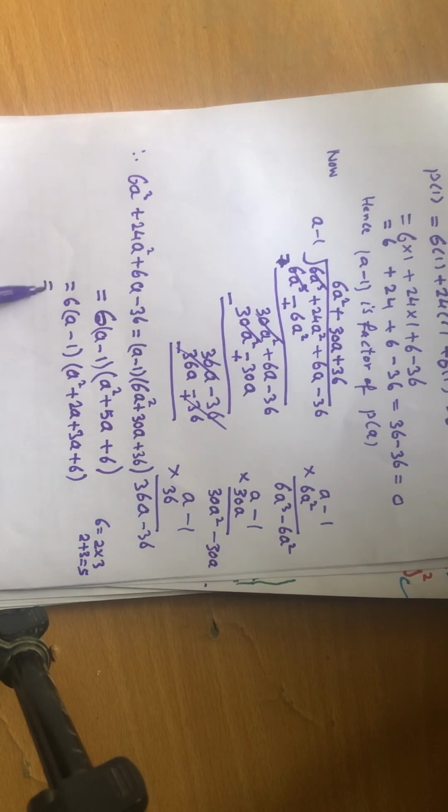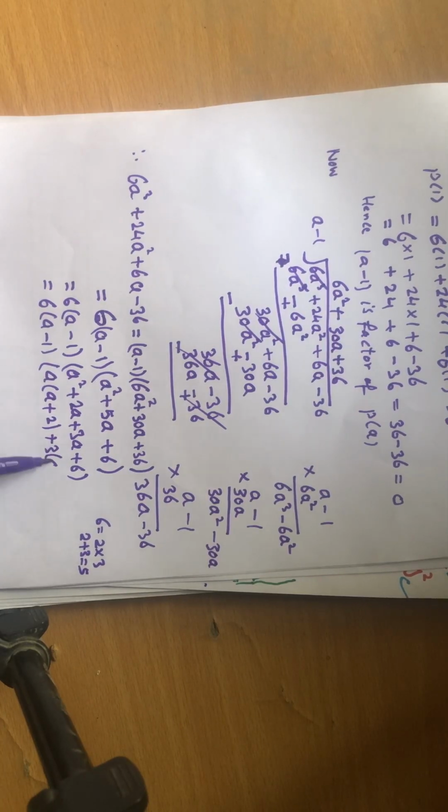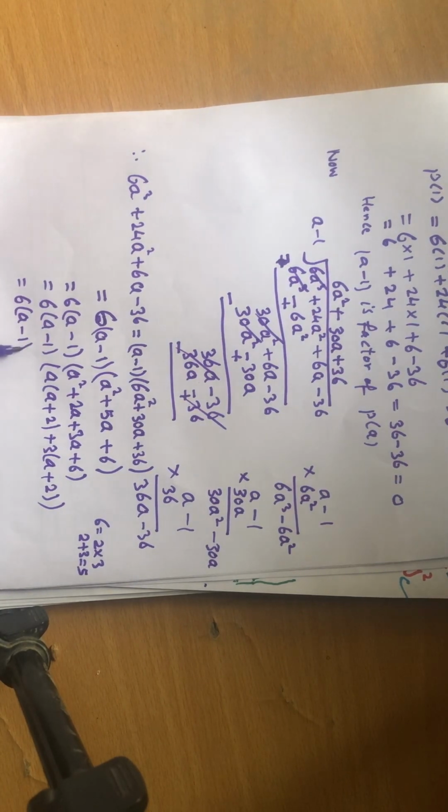Then the next step we already know, because we have dealt with such kind of expression. Now we are going to take a common between the first two terms, and 3 common between the later two terms. So we have taken common, and the remaining bracket common comes a plus 2. After writing the same expression, same factor 6 into a minus 1, we can see a plus 2 is common, then what is left is a plus 3.